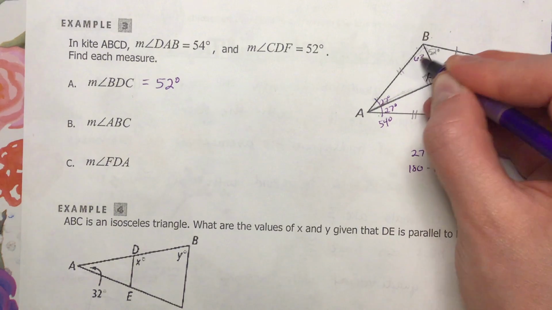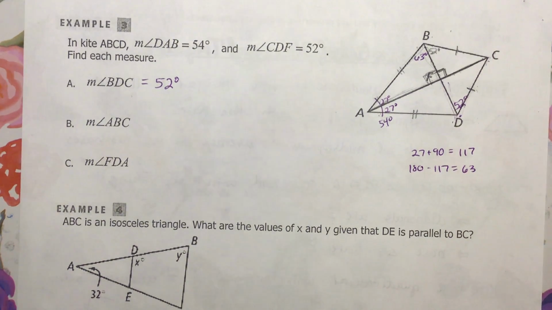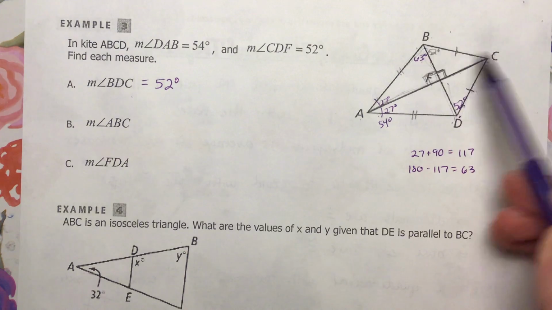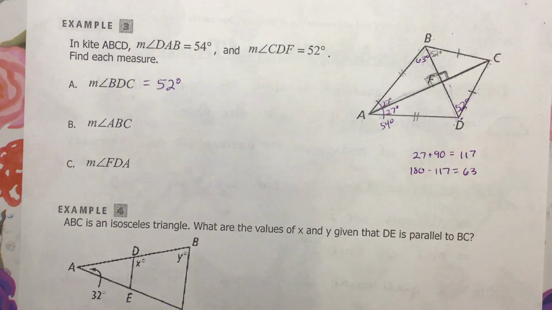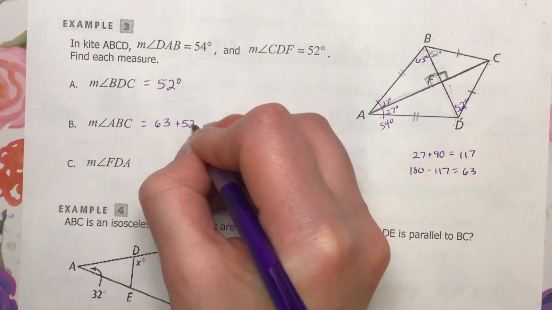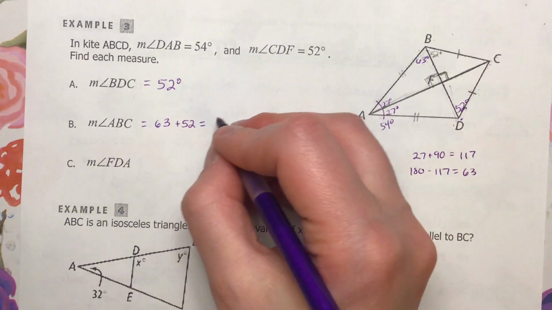So now I know that this degree right here is 63 degrees. And I'm just double checking myself putting it in the calculator. Good. Okay, so now if I know that this half of ABC is 63 and this part is 52, I can just add those two things together. So I can say 63 plus 52 is going to equal 115.